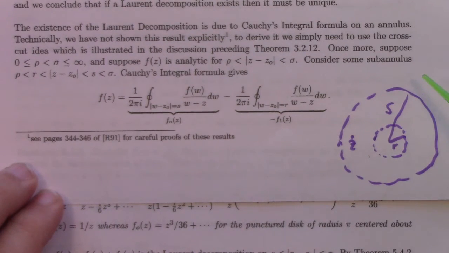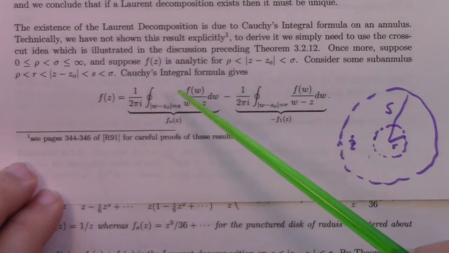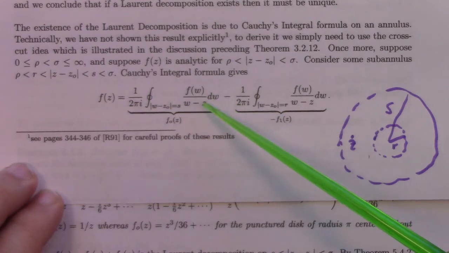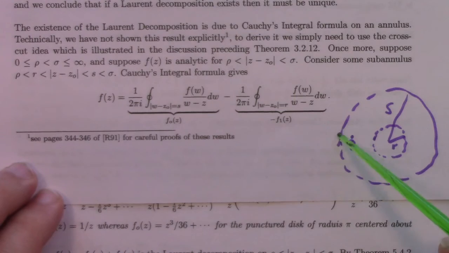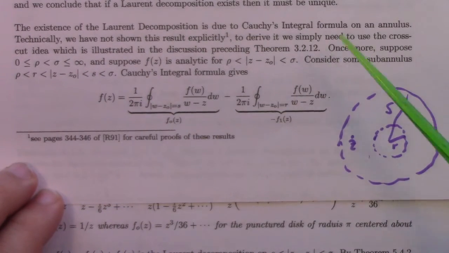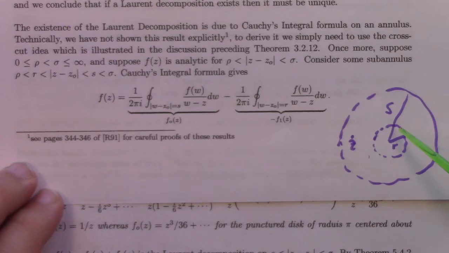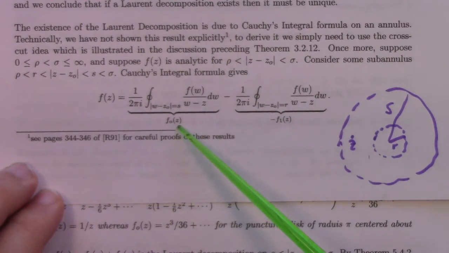When you do that for some point Z in this annulus, you get the integral of f of w over w minus z dw over the circle of radius s, counterclockwise, with 1 over 2 pi i, of course; this is Cauchy's integral formula. And then on the inside, again counterclockwise, over the circle of radius r, f of w dw. We then argue that this is f naught of z and this is f1 of z.